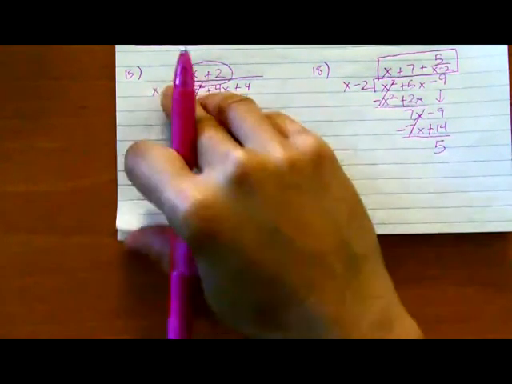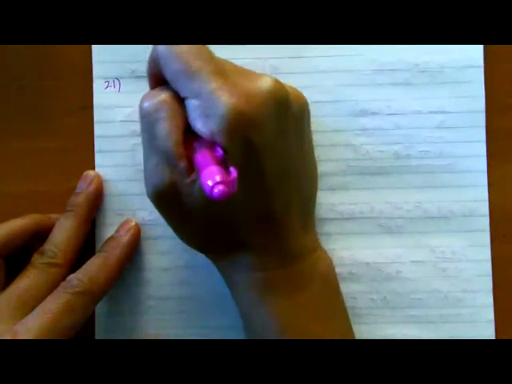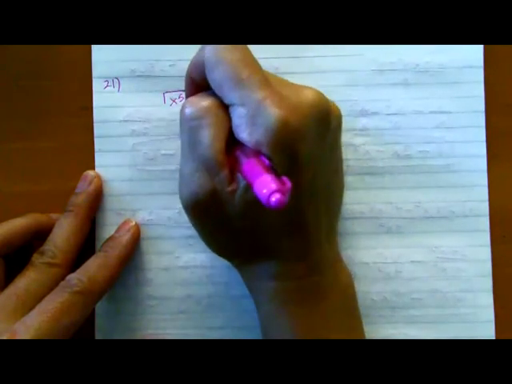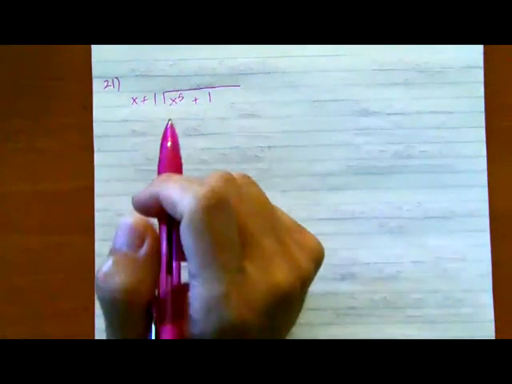Number 21. Says x to the 5th plus 1 divided by x plus 1. Same idea.